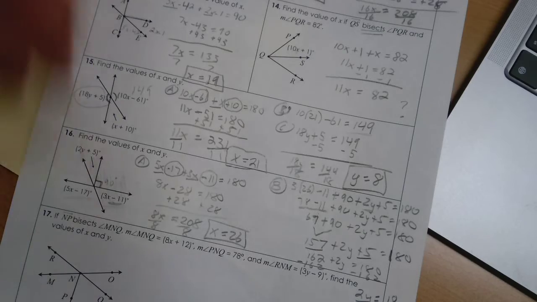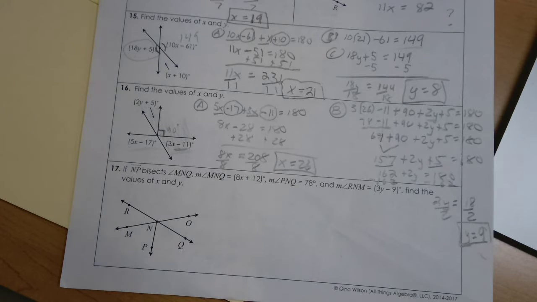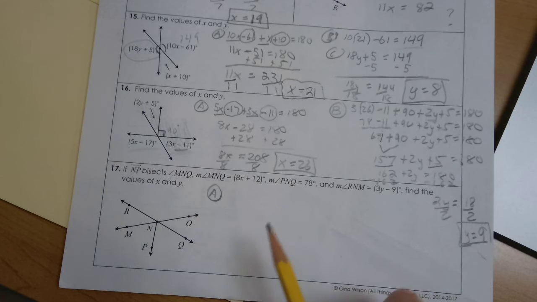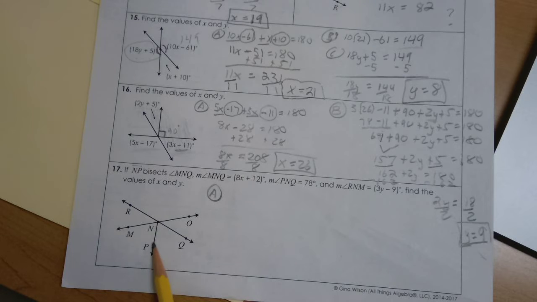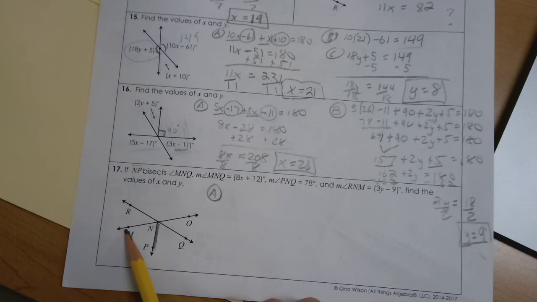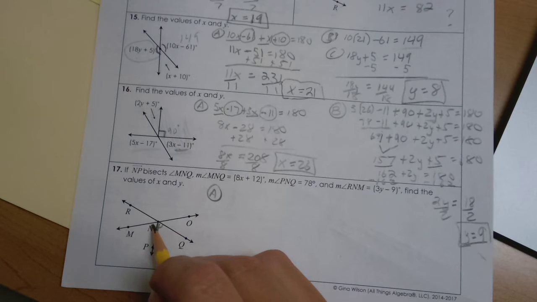Last question. But we got to figure out that number 14 as well. We can't all look like we have the same answer, isn't that really as bad for us? Step A. Let's see what we have here. NP right here bisects MNQ, meaning these are going to be equal parts because it says bisect.